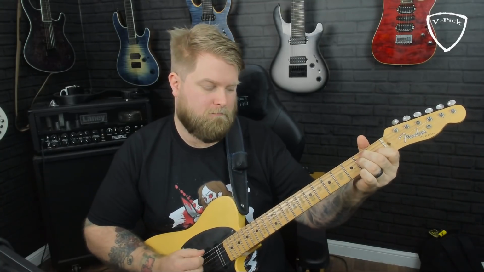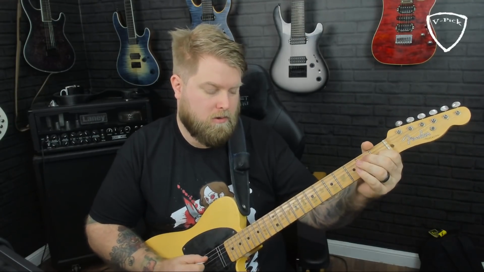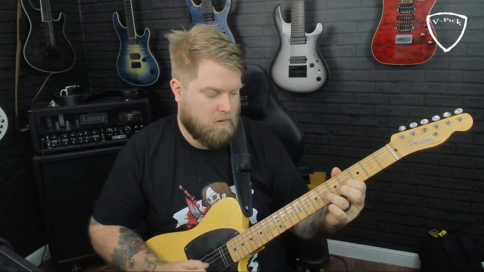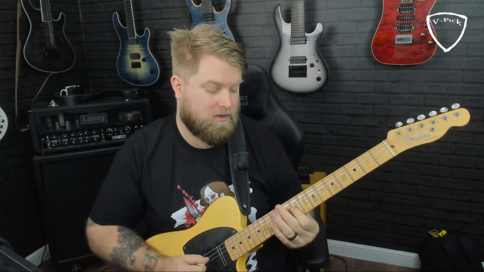Now that's a great musical idea, and essentially anywhere we can see that C shape, if I was thinking in the key of E, I can play that same lick. So if we're playing an E, musical when it works.